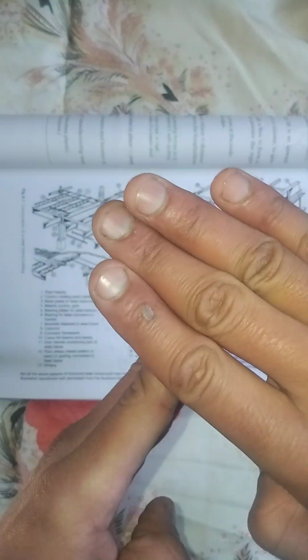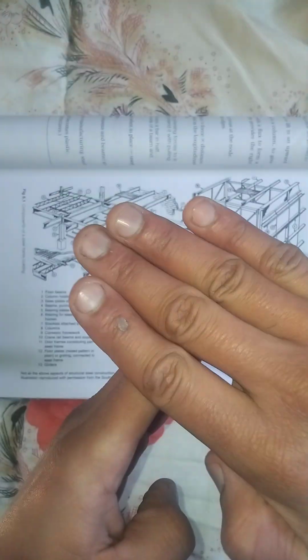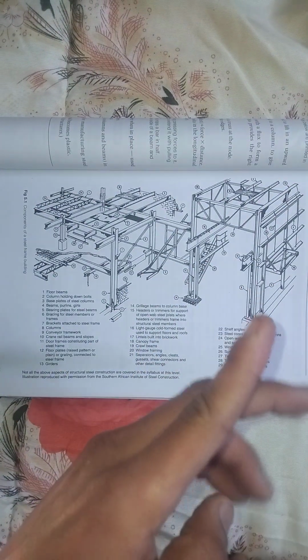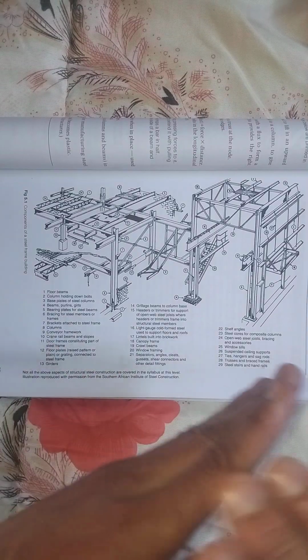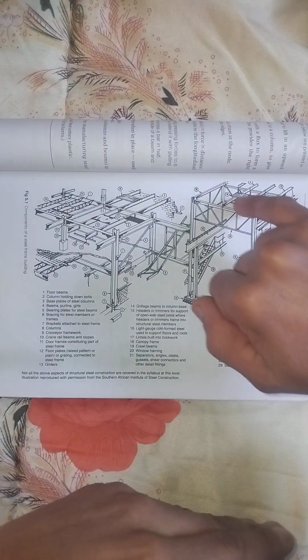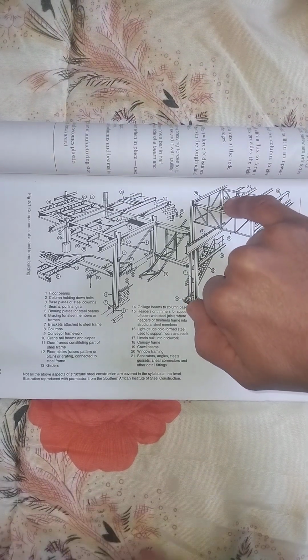So you have your zinc sheets, and beneath them you have your purl lines, and that's how they are structured. So you have your zinc plates, which is your roof, number 16.